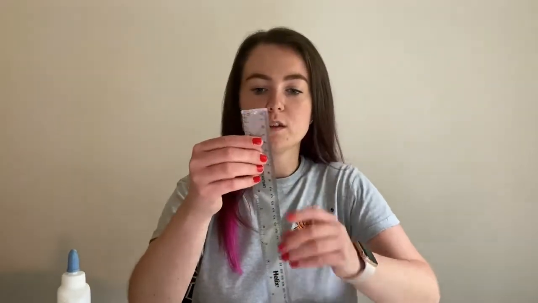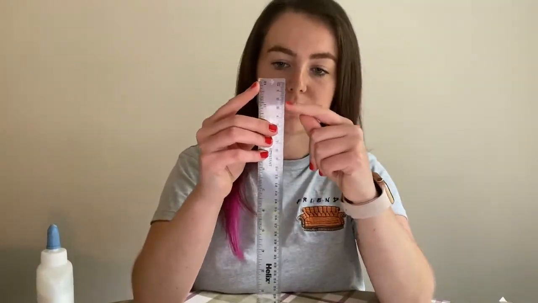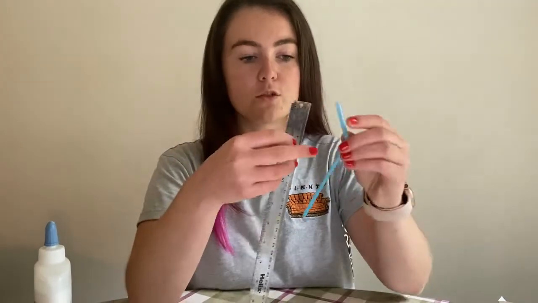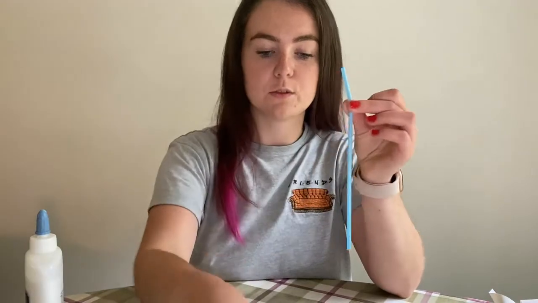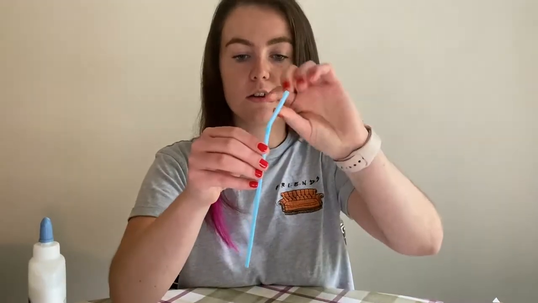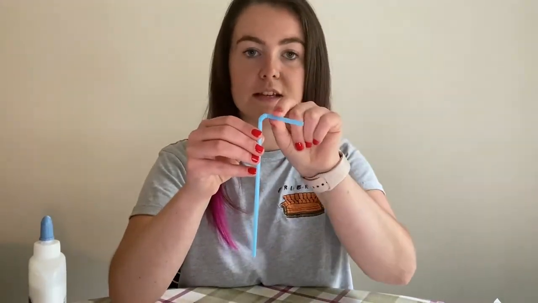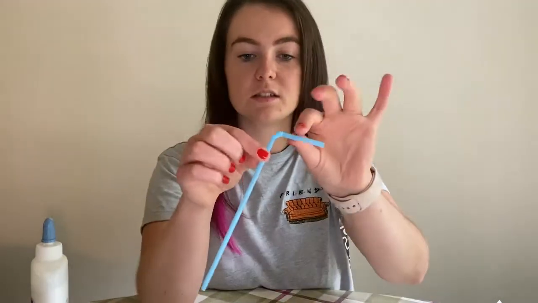But if you have a paper straw, what you're going to do is take your ruler and find 4 centimeters. So that's here, so it's this big. And you're going to bend your paper straw 4 centimeters down. So if you've got a paper straw, imagine this was paper, find 4 centimeters and bend it from there. That's what you're going to do. Unless you've got a plastic one like me, then you've got that wrinkly bit, it's bent already.